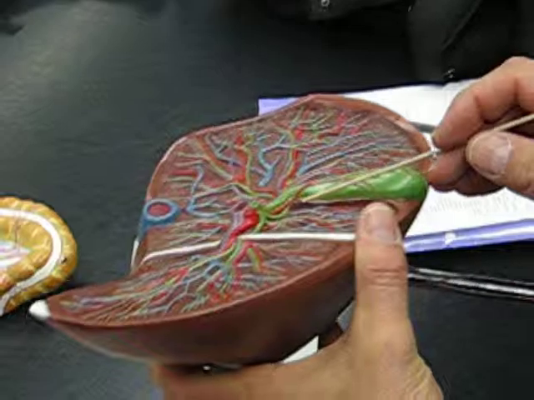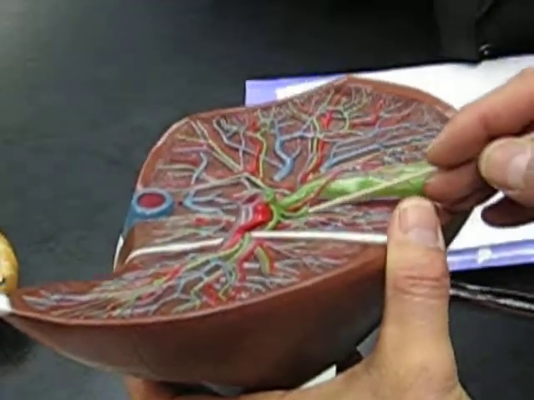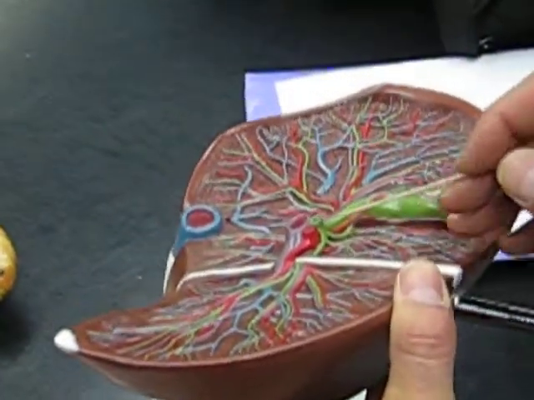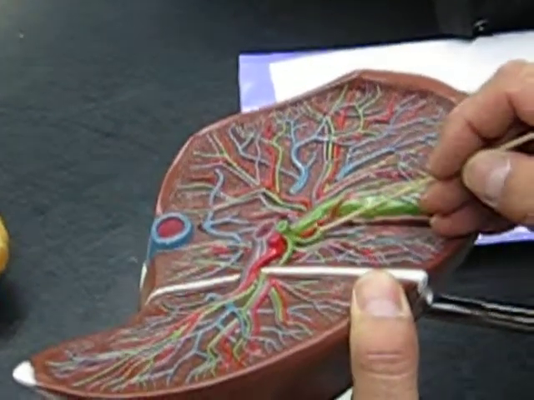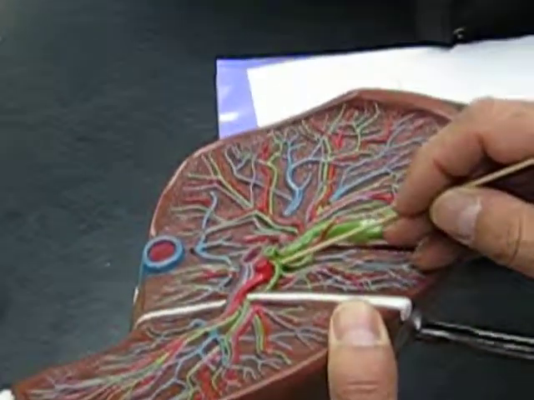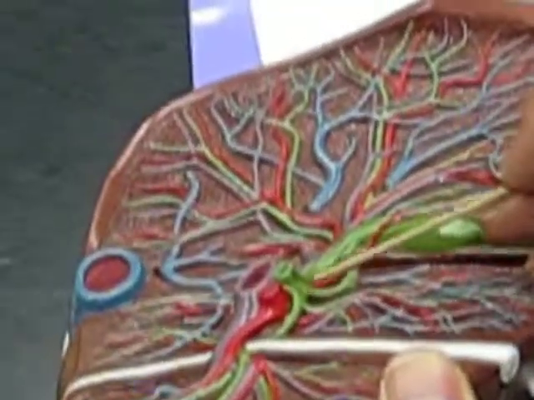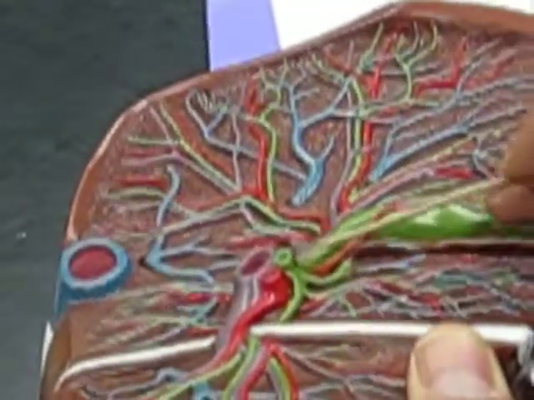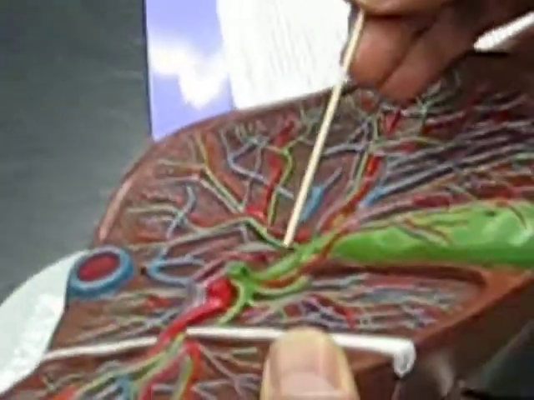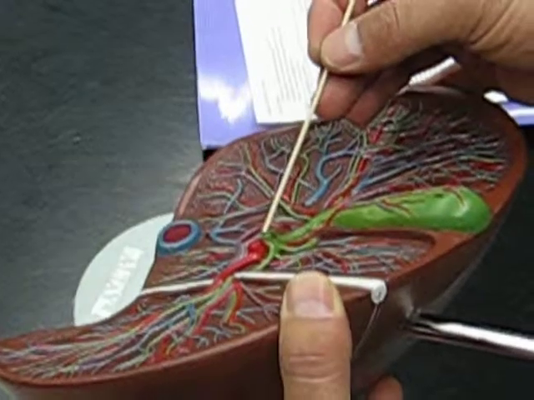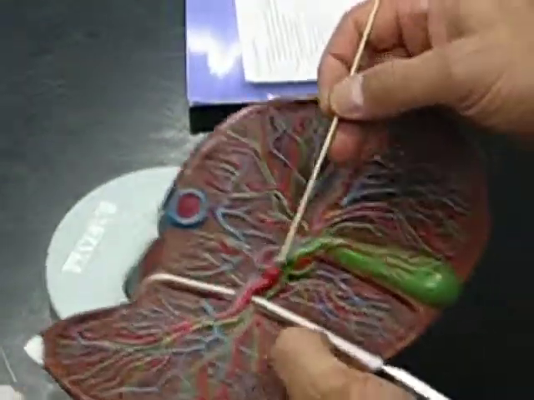Bile comes from the right side of the liver by way of the right hepatic duct here and the left hepatic duct here. When the left hepatic duct and right hepatic duct meet, it becomes the common hepatic duct. When the common hepatic duct is intersected by the cystic duct here, it becomes the common bile duct. The cystic duct connects to the gallbladder.